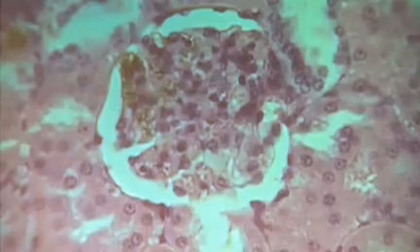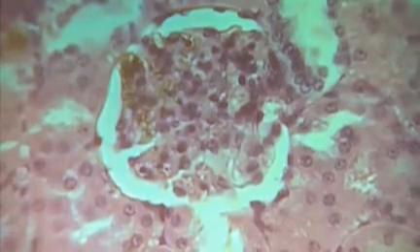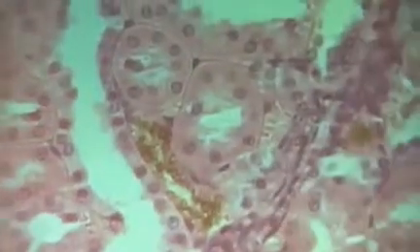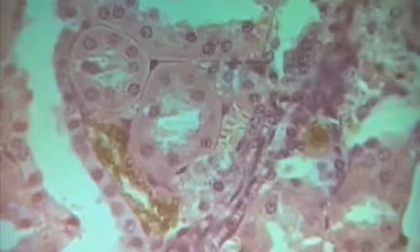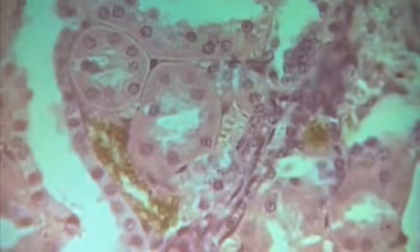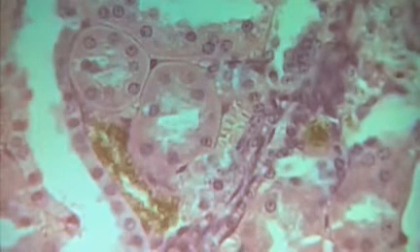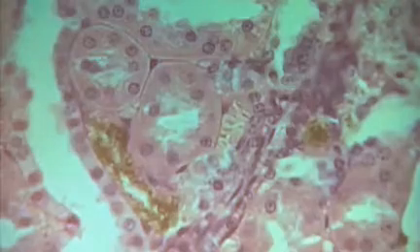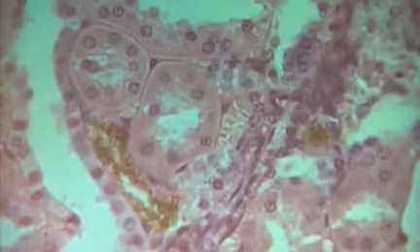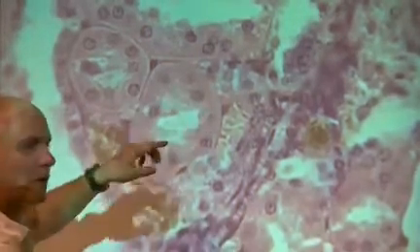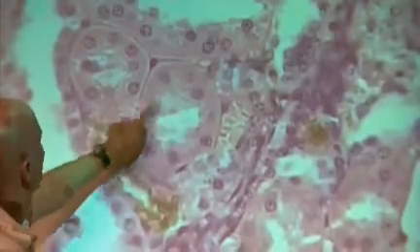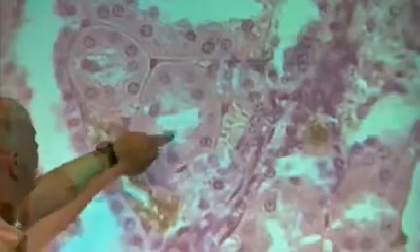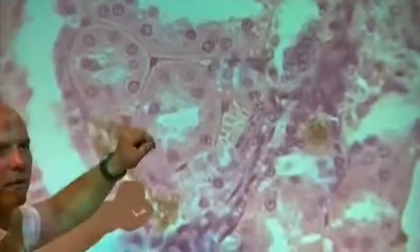Okay, so I'm going to move this one just a little bit because I want to show you the difference between a proximal convoluted tubule and a distal convoluted tubule: the proximal convoluted tubule has microvilli. So this is cutting, so we see the tube, right? And you're seeing a bunch of microvilli right there, in the middle of the tube.